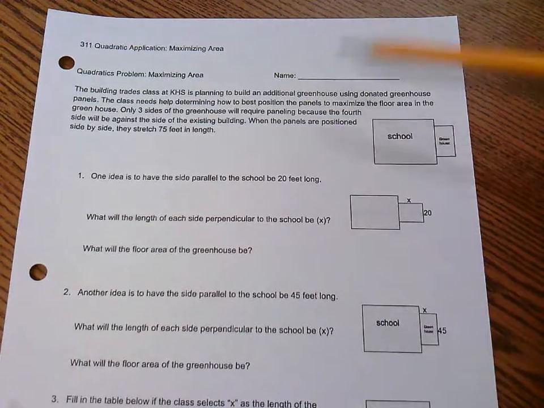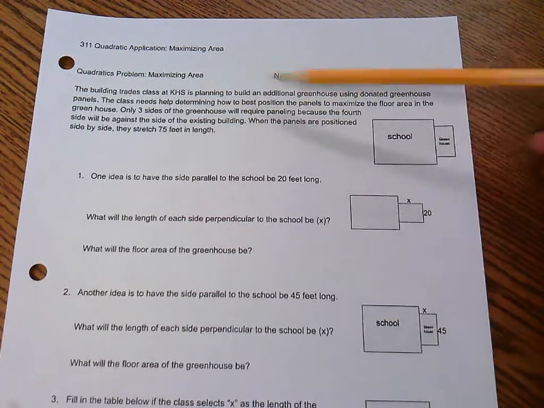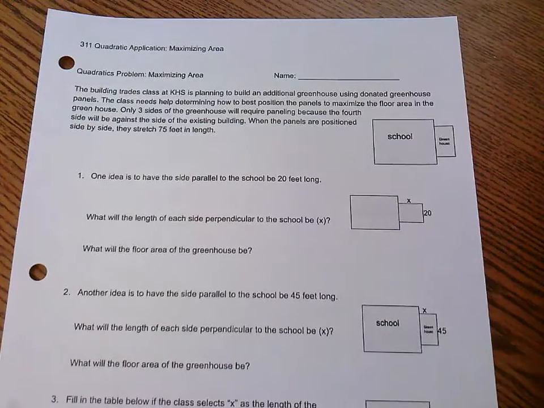The building trades class at Kennett High School is planning to build an additional greenhouse using donated greenhouse panels. The class needs help determining how to best position the panels to maximize the floor area in the greenhouse. Only 3 sides of the greenhouse will require paneling because the 4th side is against the side of the existing building. When the panels are positioned side by side, they stretch 75 feet long.